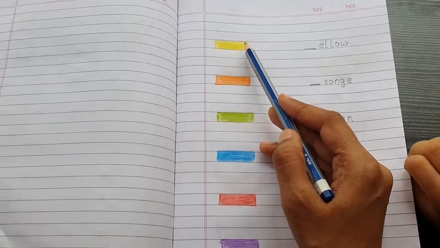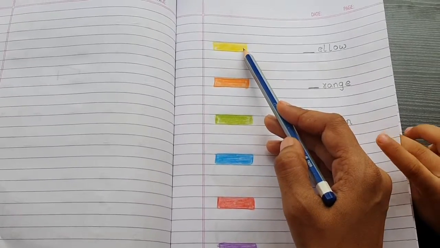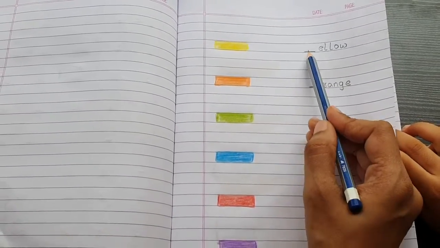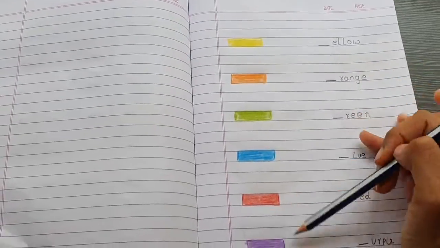You need to do what is the starting letter of the color. What's the starting letter of this color? Y. So you'll write Y here, okay? You need to do it for all of them.